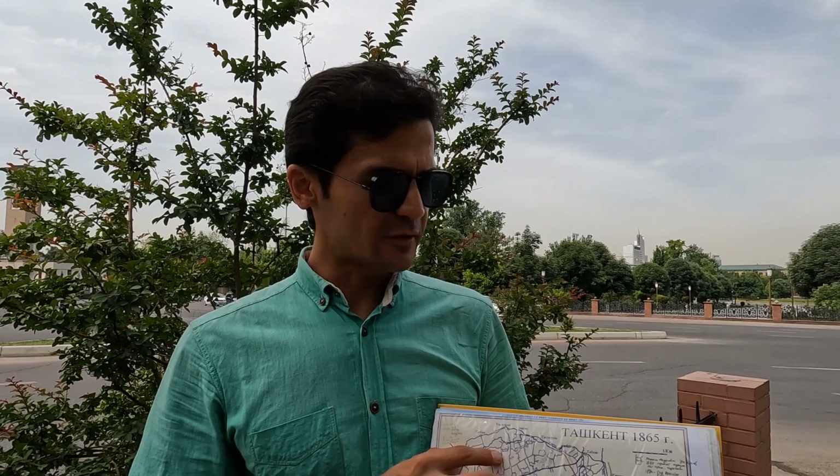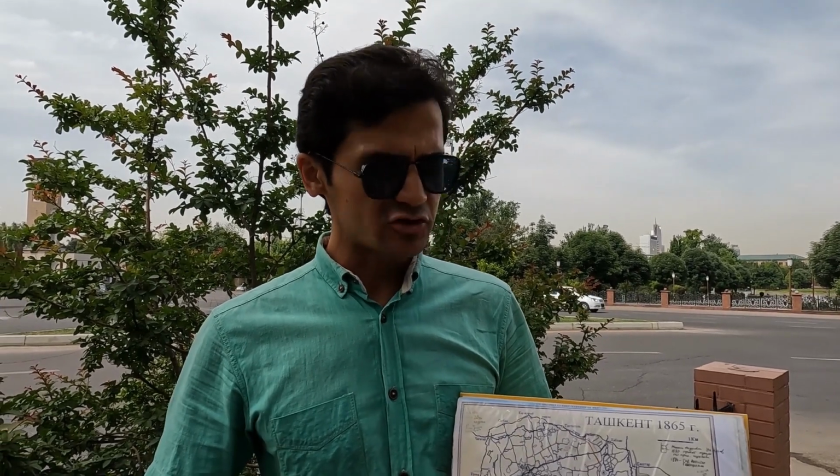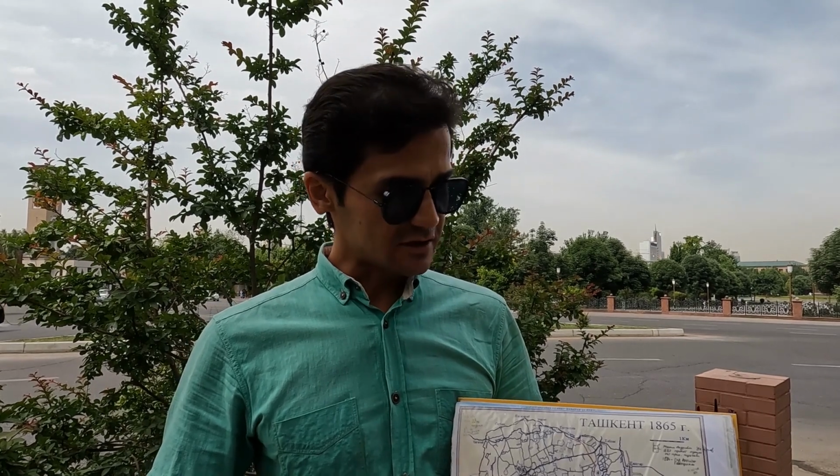Unfortunately, we lost most of the territory of the city during reconstruction of the city and during earthquakes. It influenced the changing of the old part of the city. That's why many people, when they travel to Tashkent, have the opinion that Tashkent is a totally modern city. There is no historical object.